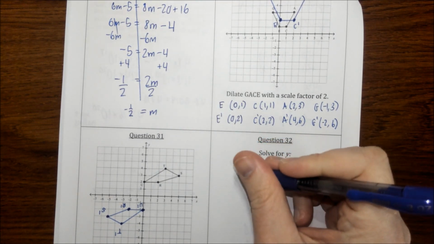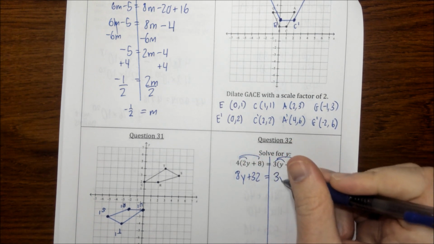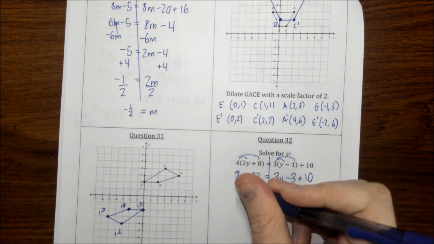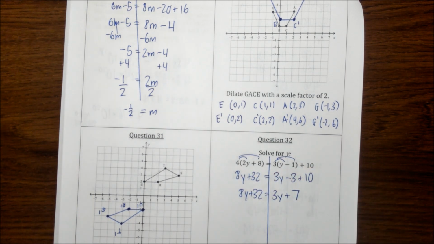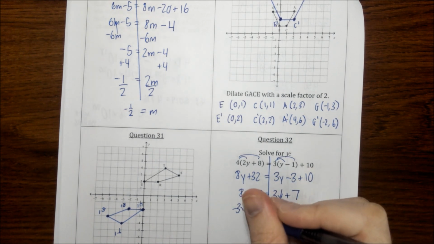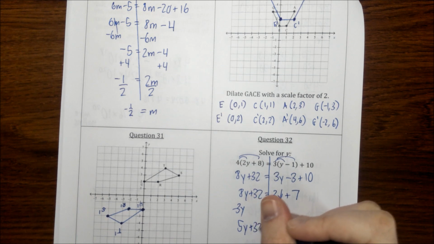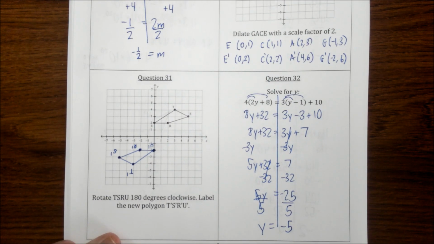Alright, number 32, let's solve. Distribute. 8y plus 32 equals, distribute, 3y minus 3 plus 10. Let's combine like terms on the right, and we get 3y plus 7. Let's move the smaller variable, this 3y. We get 5y plus 32 equals 7. Let's move the 32. Divide by 5, and we get y equals negative 5.